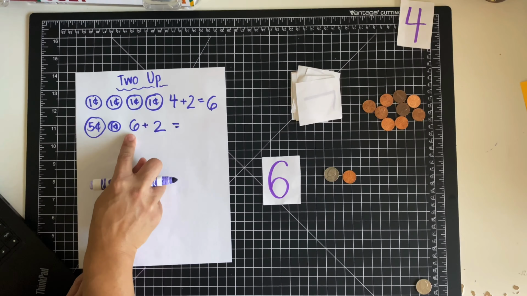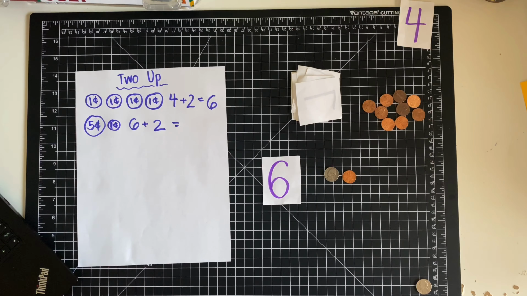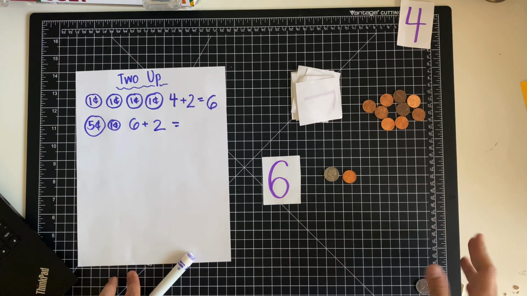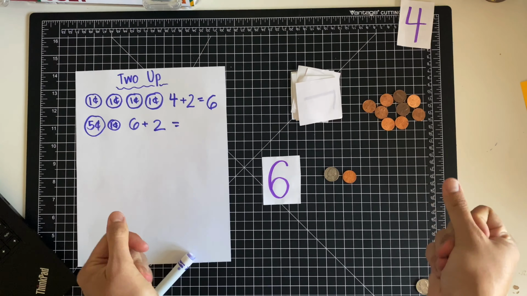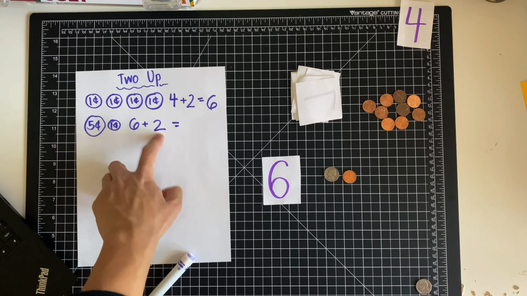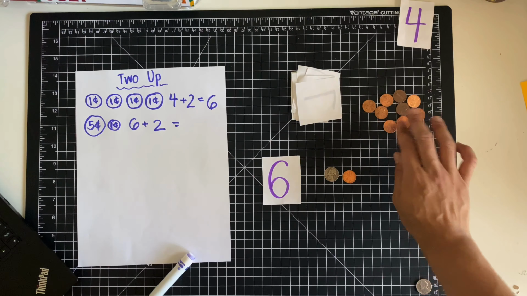So what is 6 plus 2? And let's see how fast you can solve this. You can use your brain, you can use your pennies, you can use your fingers. I would suggest using your brain because it's the fastest way. Okay, so what's 6 plus 2? Use your brain. I'm gonna use my pennies for now.